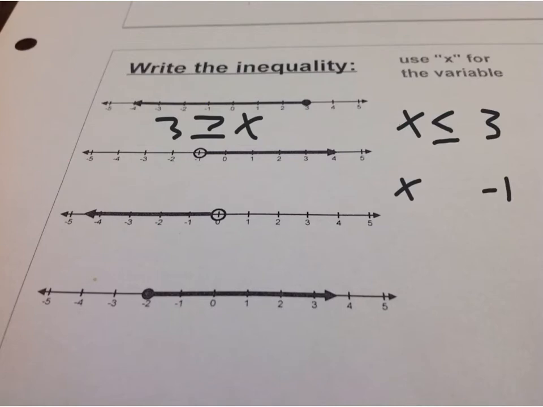It looks like all the numbers are getting larger, so you're going to say x is larger than -1, since the arrow is going to numbers that are larger. And in this case, it is not filled in, which means it is not equal to -1. So we're not going to put a line underneath like we did up here. We're just going to leave it: x is greater than -1. It is not -1, it's just any number that is bigger than.